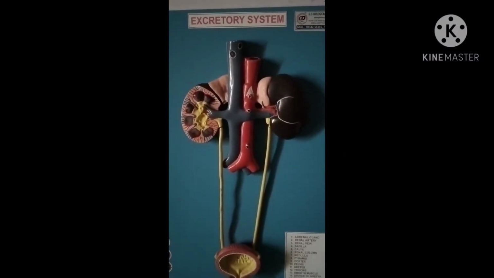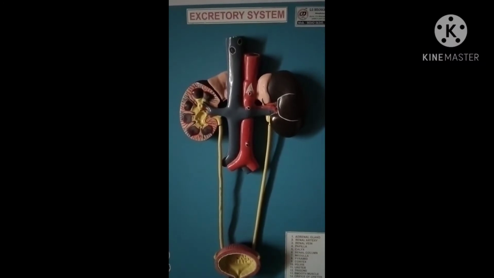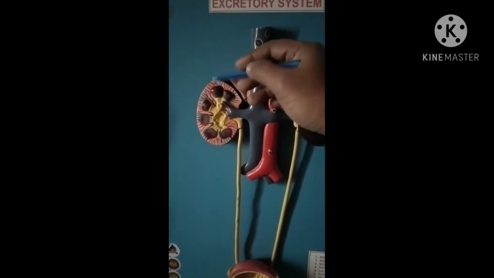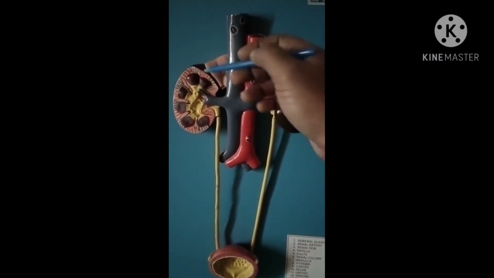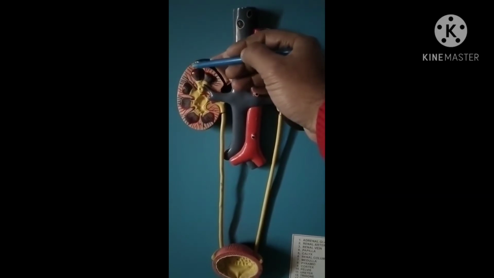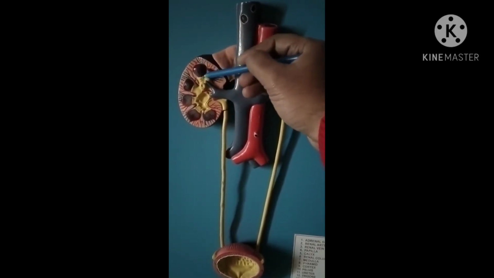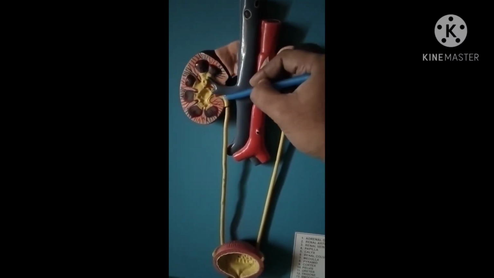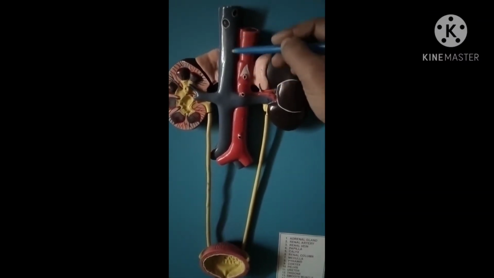This is the model of the excretory system, where we show the kidney, ureter and urinary bladder. This is our right kidney and left kidney. This is the renal cortex, this is the renal medulla, this is the renal papilla, this is the minor calyx, this is the major calyx, this is the renal pelvis, this is the renal artery, this is the renal vein.